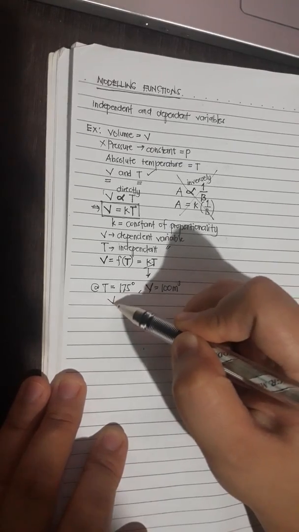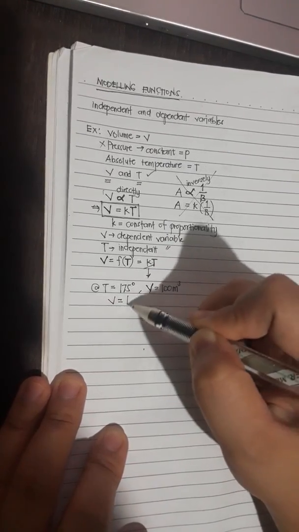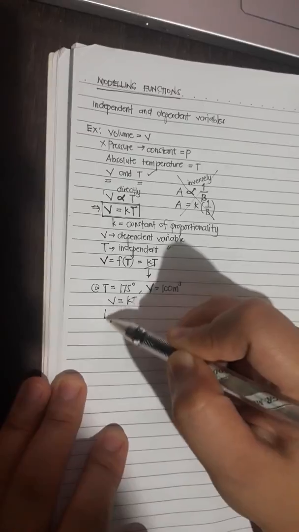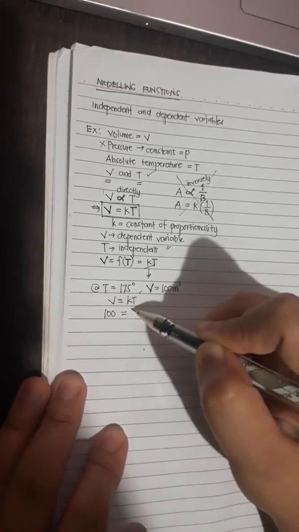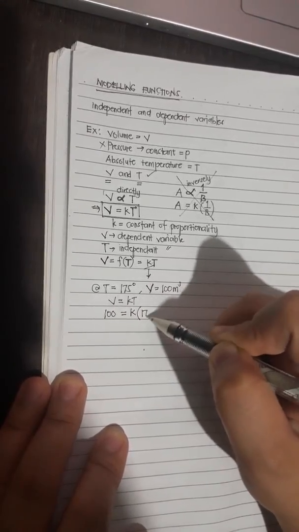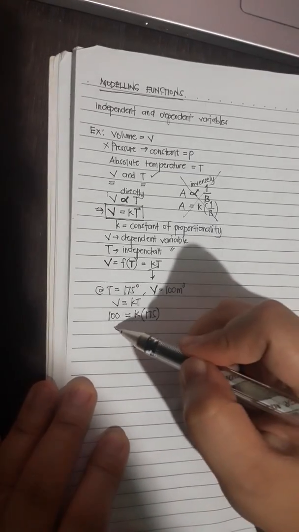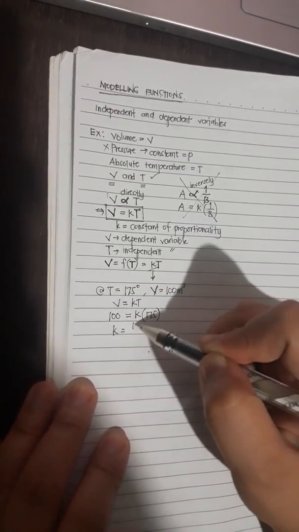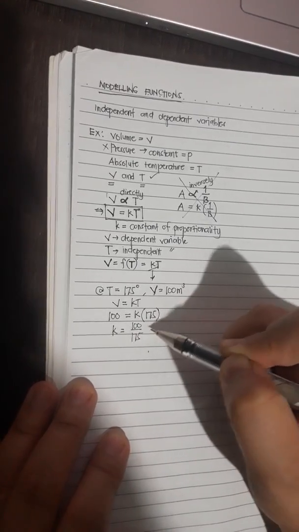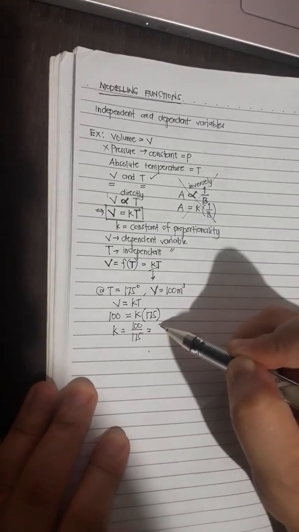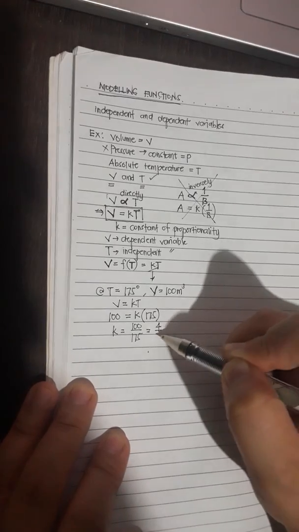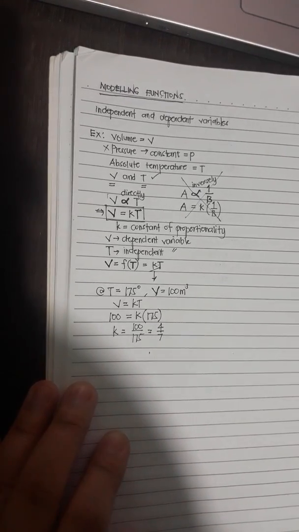So from our initial function where V is equal to K times T, when V is 100, then you have our T equals 175. Okay? So our K is 100 over 175, or to simplify, that's 4 over 7.